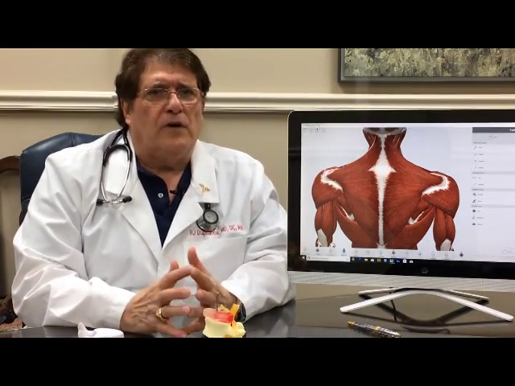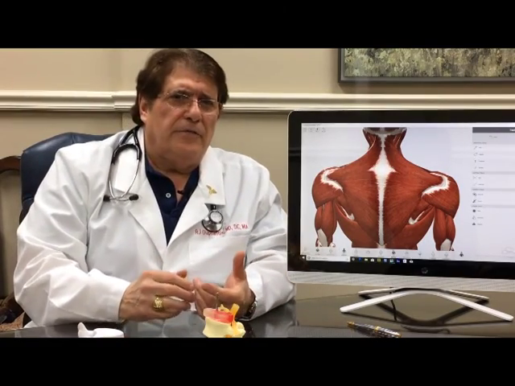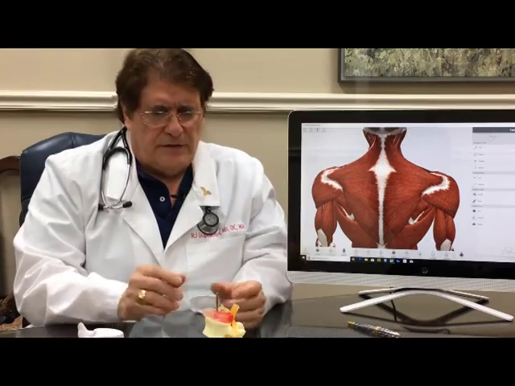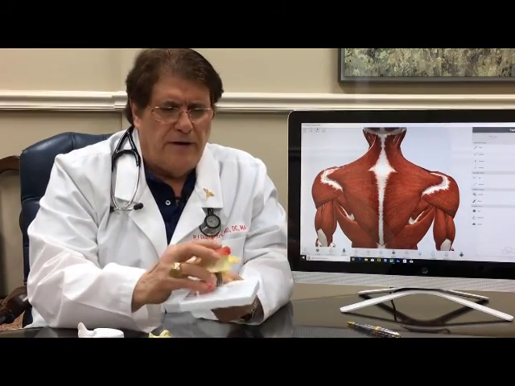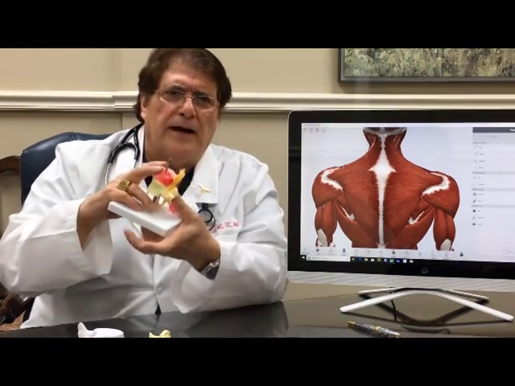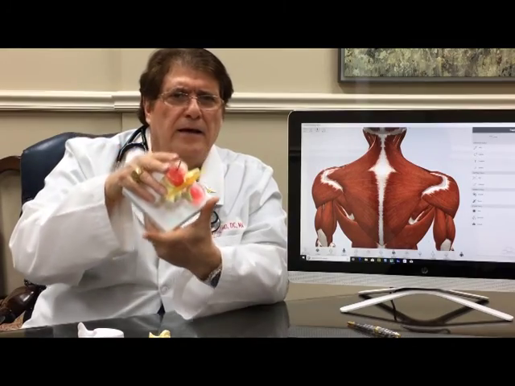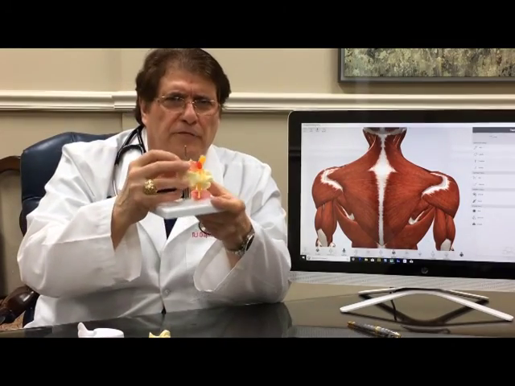Things that are seldom the cause of upper back pain include, to recap, the thoracic herniated disc. We showed you here what the herniated disc actually looks like, okay? It puts pressure on the nerve root.